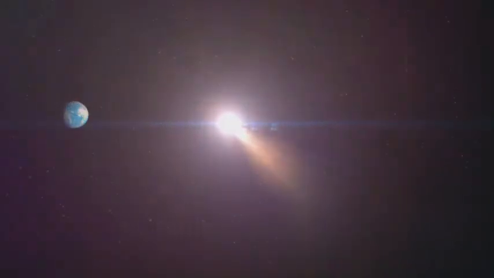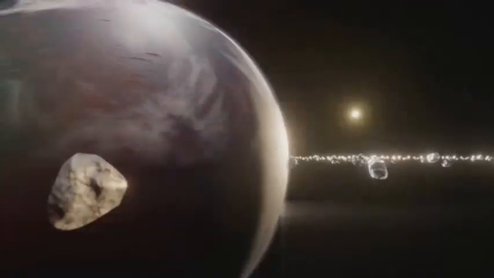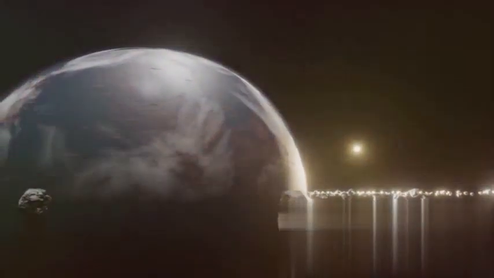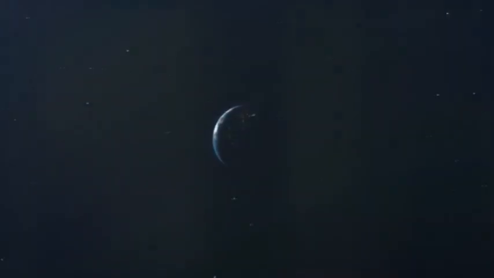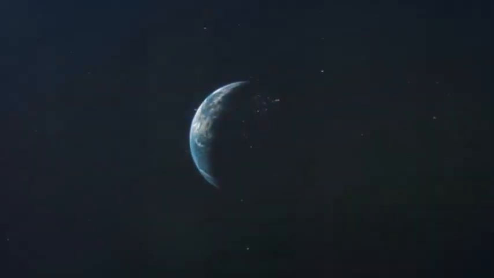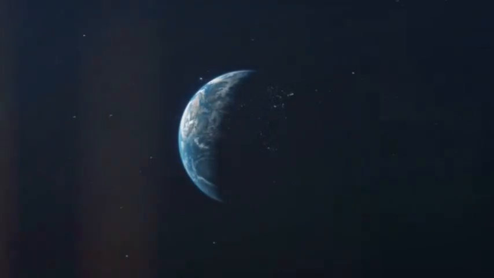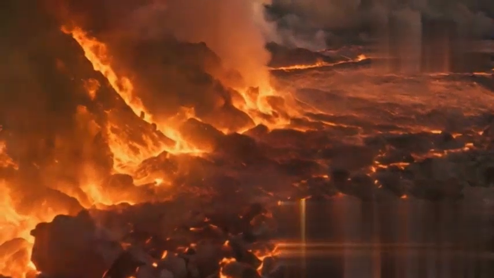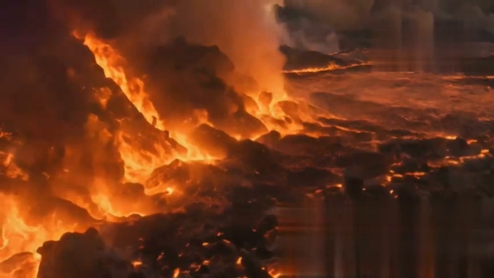The Hadean Aeon, named after the Greek underworld Hades, represents the earliest period in Earth's history, spanning from about 4.6 to 4 billion years ago. This era marks the very beginning of our planet's formation, a time when Earth was a chaotic and tumultuous place, far different from the world we know today. It was a time of intense heat, volcanic activity, and frequent meteorite impacts.